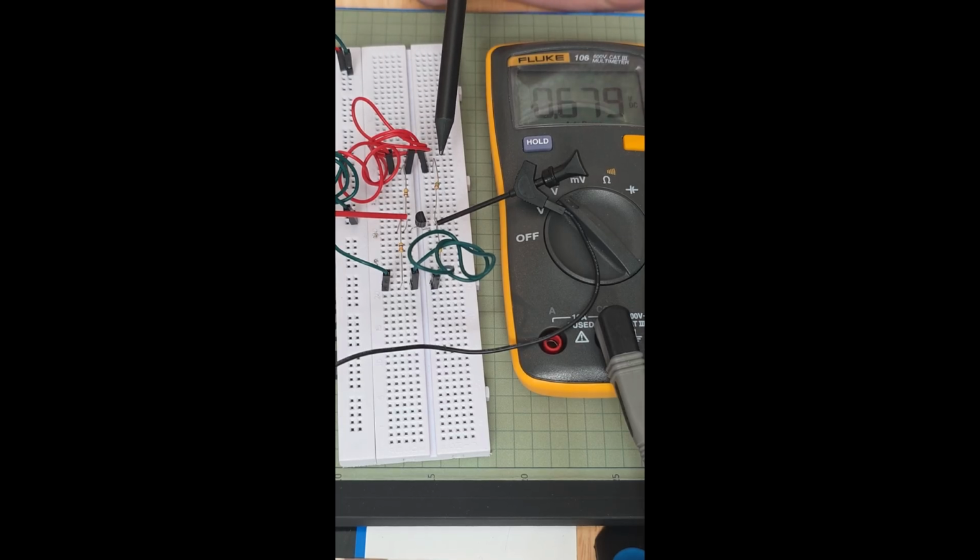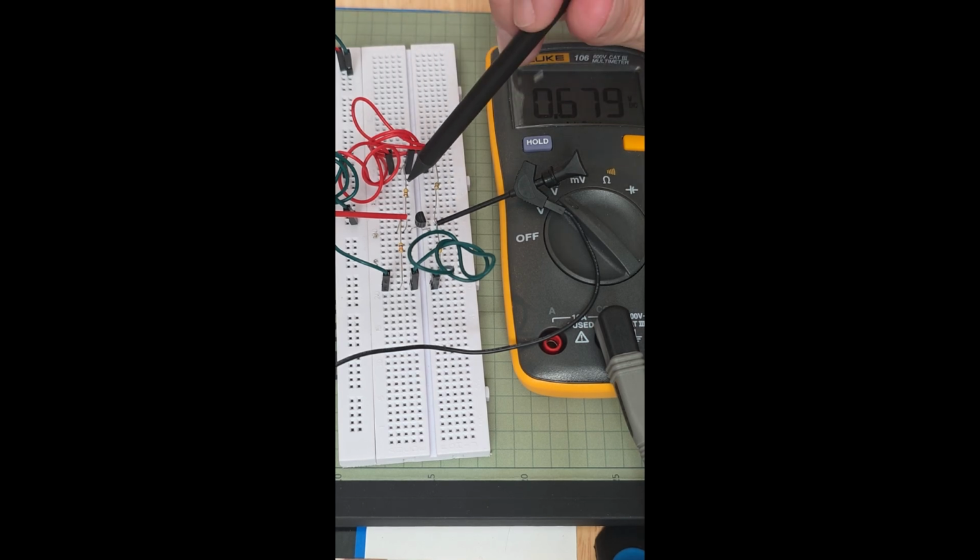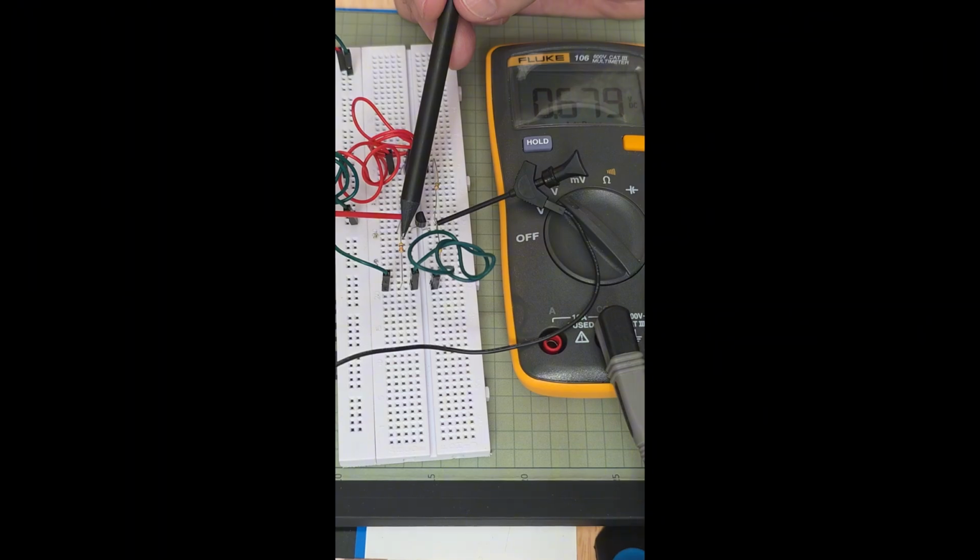The resistor for the collector is a 1.5 k ohm resistor. The emitter resistor is a 470 ohm resistor. The RB1 is a 100 k ohm resistor. And then RB2 is a 47 k ohm resistor.